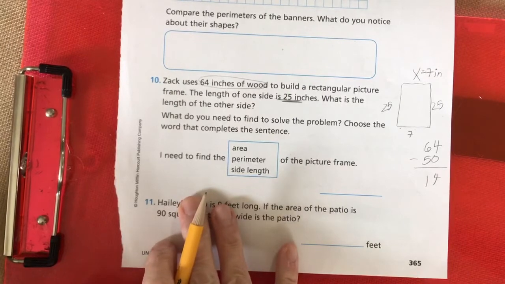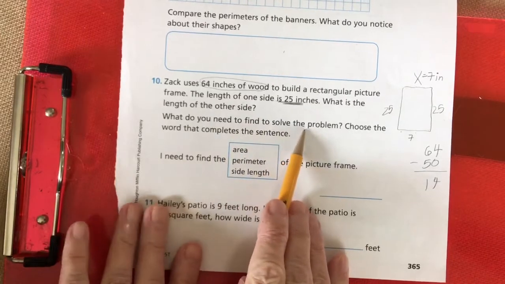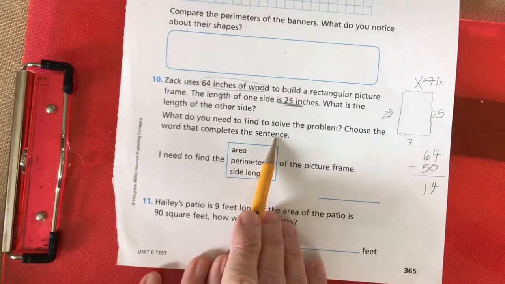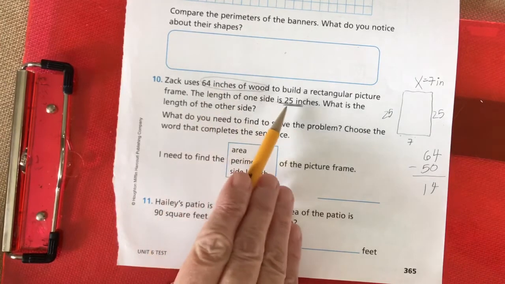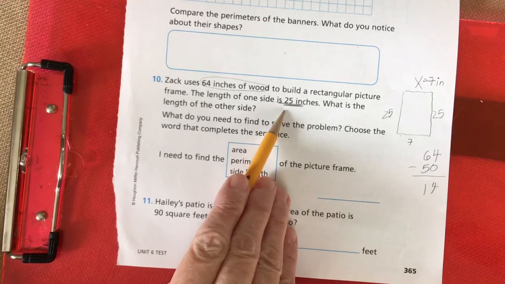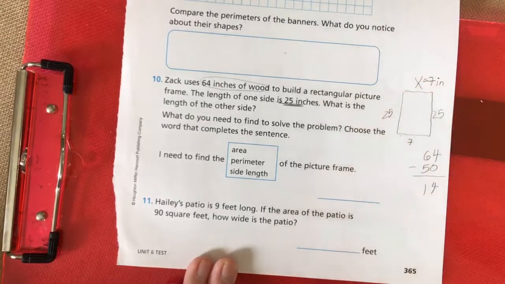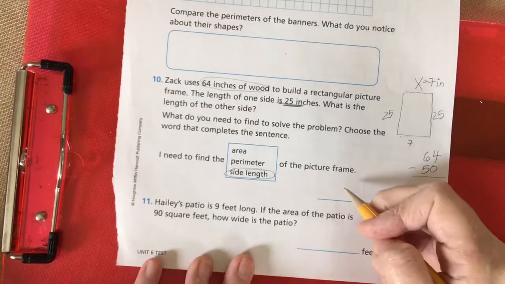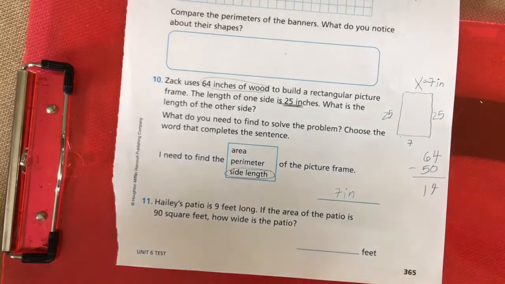So on this one, it said, what is the length of the other side? What do you need to do to solve the problem? Choose the word that completes the sentence. Well, you were given the perimeter, right? You were given that, okay? And you were given one of the side lengths. What did we have to solve for? We had to solve for a side length, okay? And we came up with that missing side length being 7 inches, okay? So that's how you would have done that one.